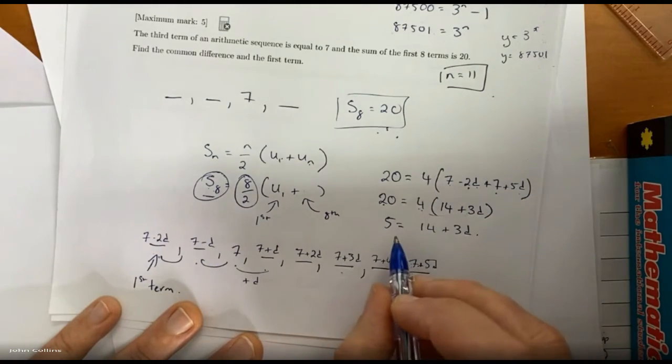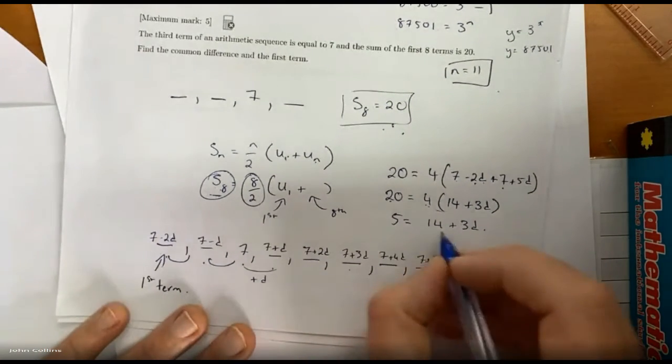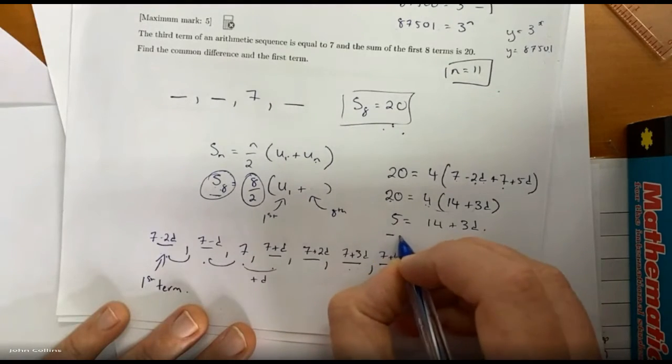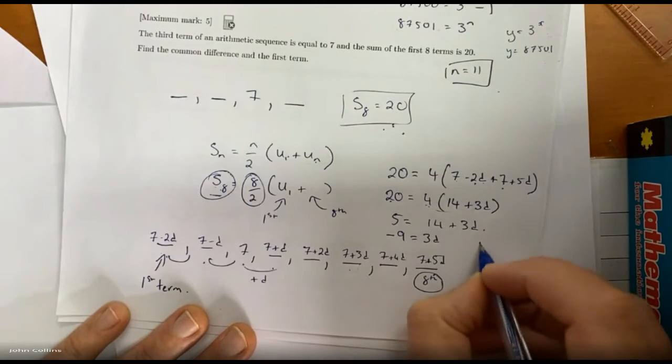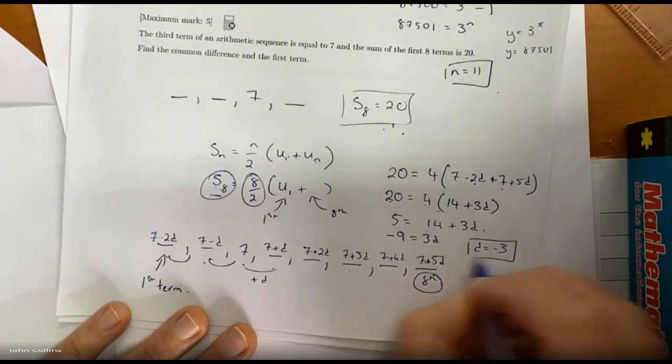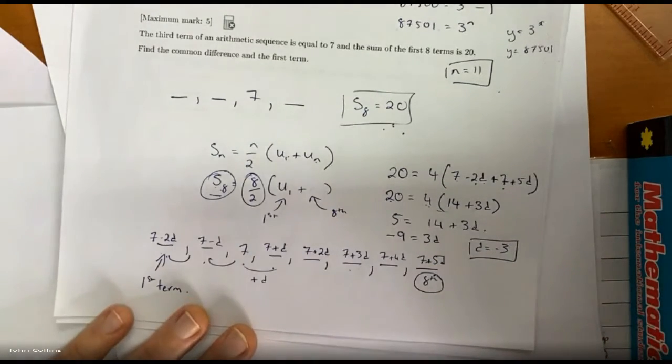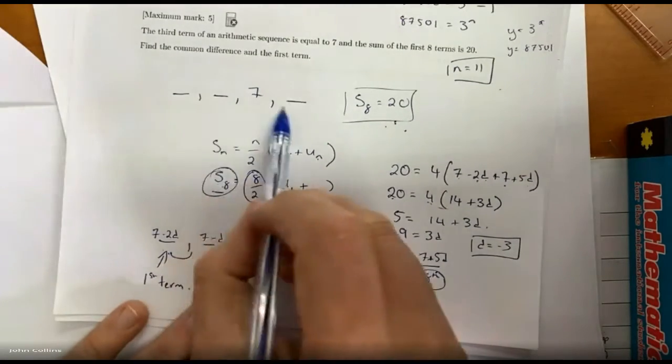Subtract 14 from both sides. I think I get minus 9 is equal to 3 differences. And therefore the difference must be negative 3. Minus 9 is equal to 3. Now I ran out of space, so I shouldn't have written so big at the start.